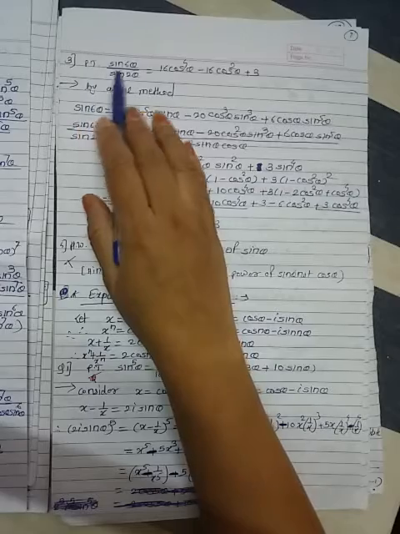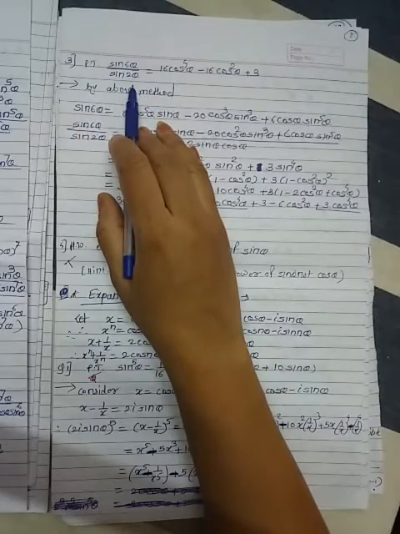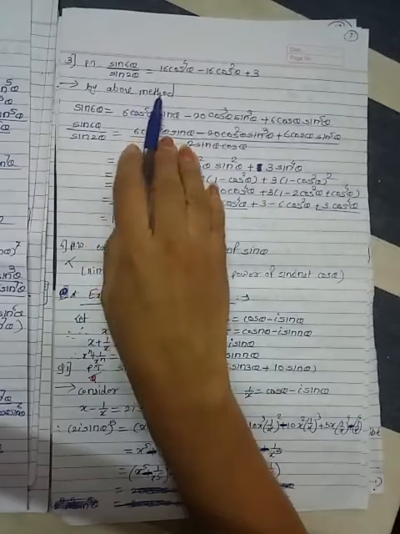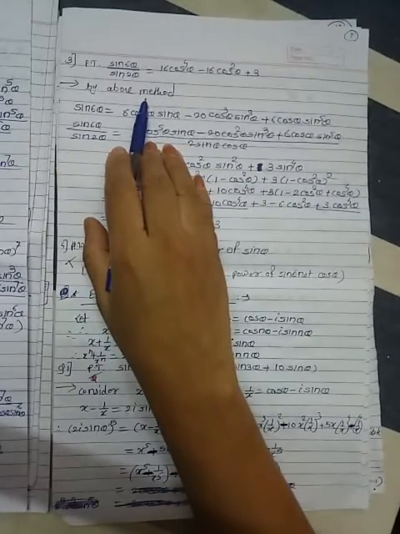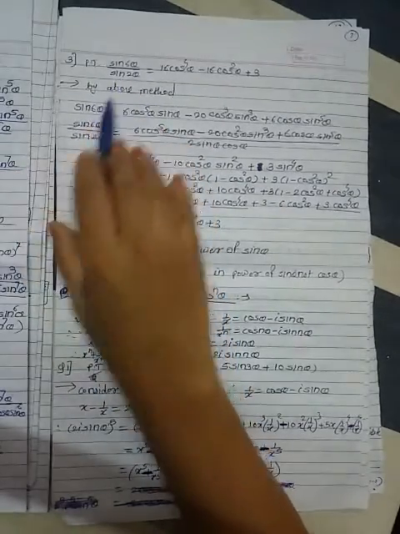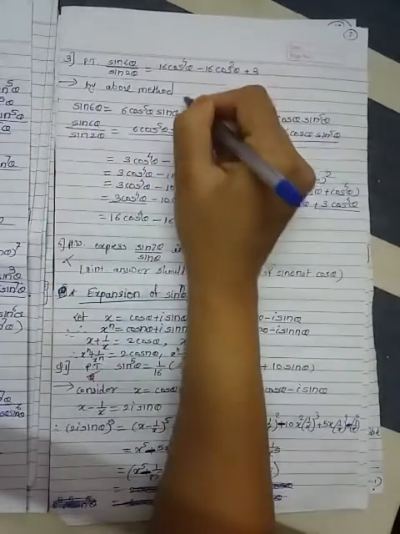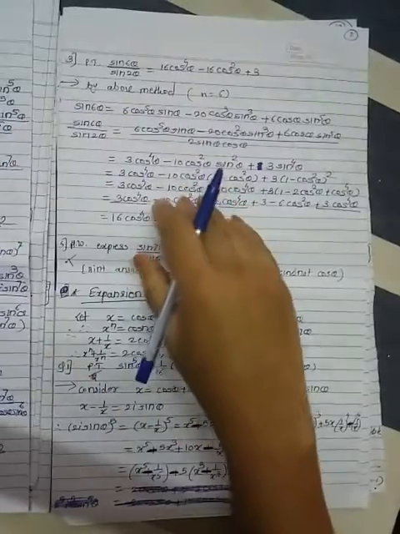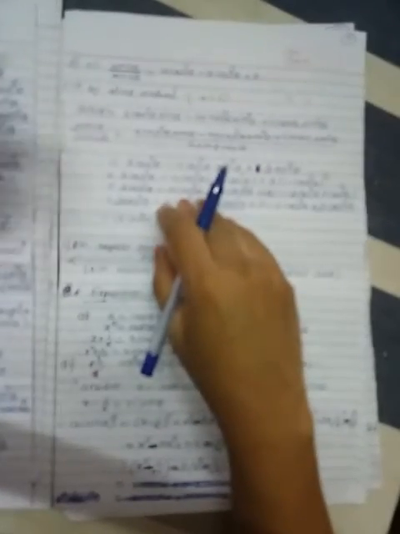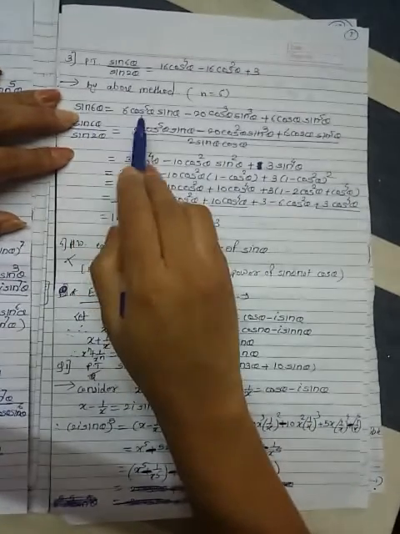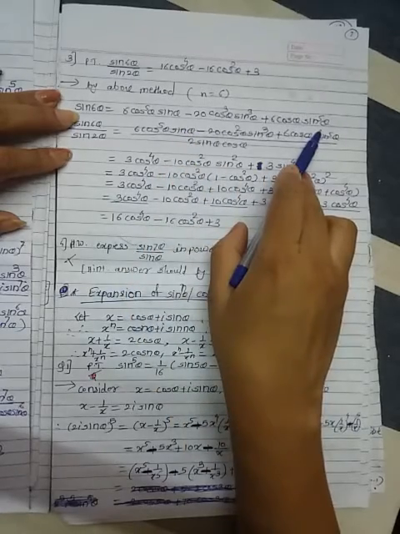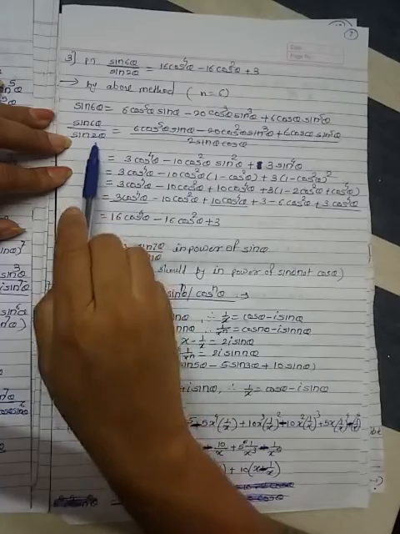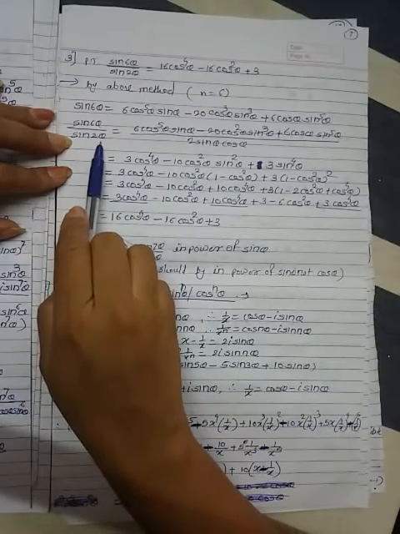We have to prove that sin 6 theta upon sin 2 theta is equal to this. By the above method, just solve it on your own. By the above method, we get sin 6 theta. Put n equal to 6 in De Moivre's theorem and expand all those things like in the earlier example. You get sin 6 theta equal to this total term. And what do we have to prove? Divide the above by sin 2 theta.